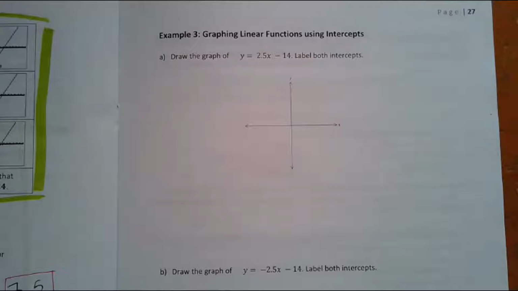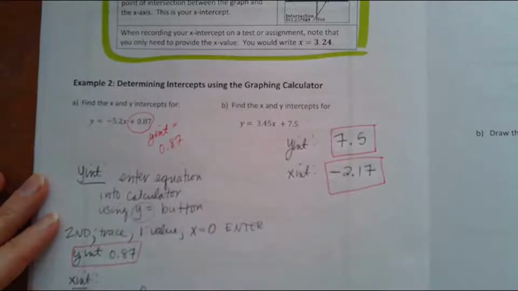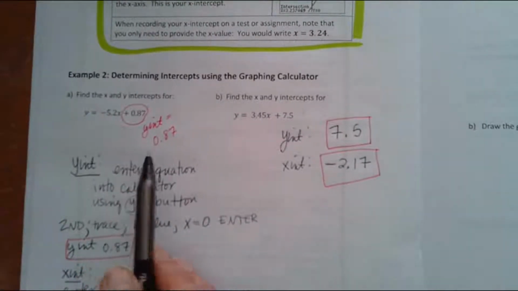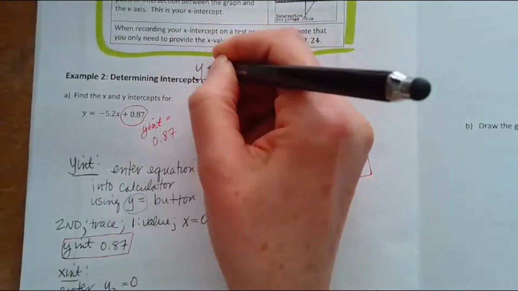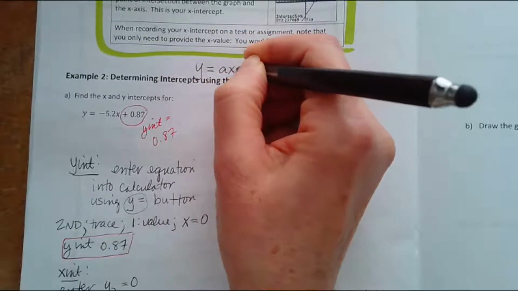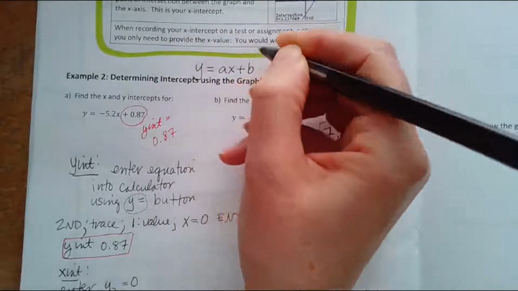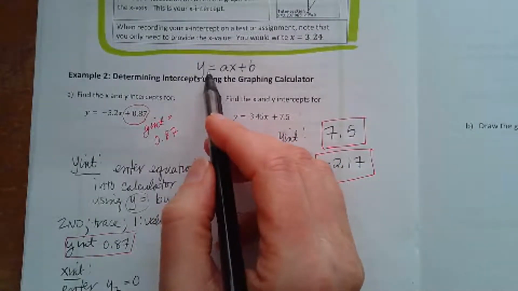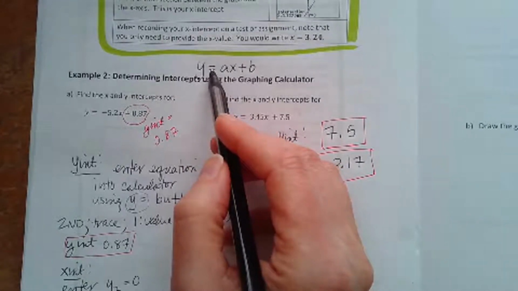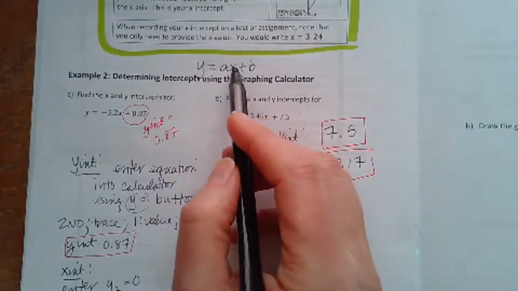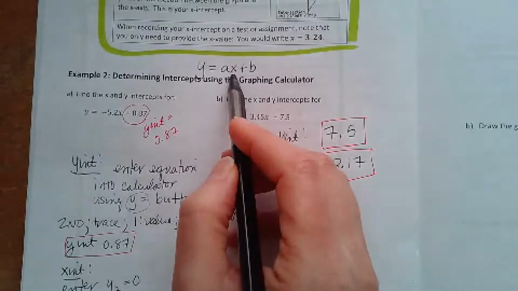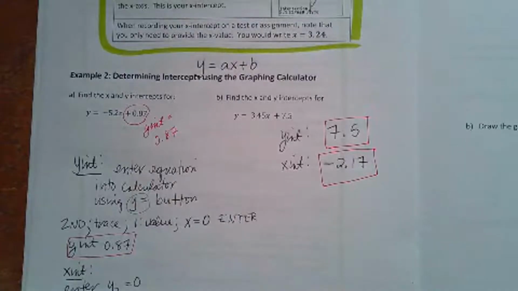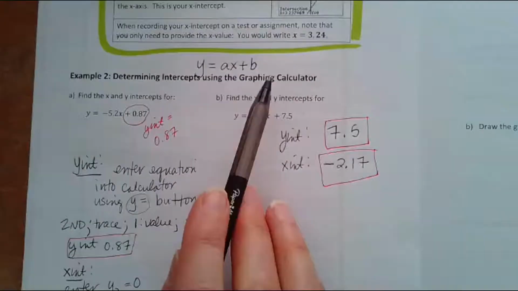So we learned how to find x and y intercepts yesterday using the graphing calculator, if the equation's in proper form, and proper form for linear is y equals ax plus b. So if you've got an equation, meaning there's an equal sign, with polynomials on each side, there's one y and one x with just exponents of 1, no higher exponent, then you know, if it's in this form, that b will be the y-intercept.